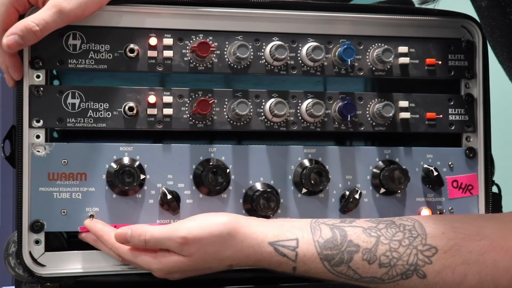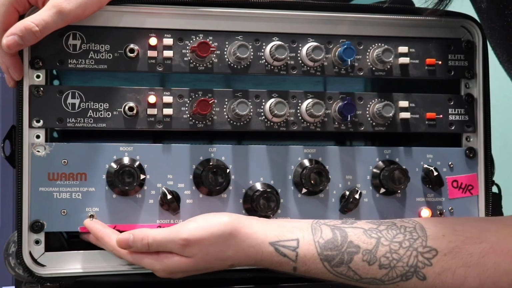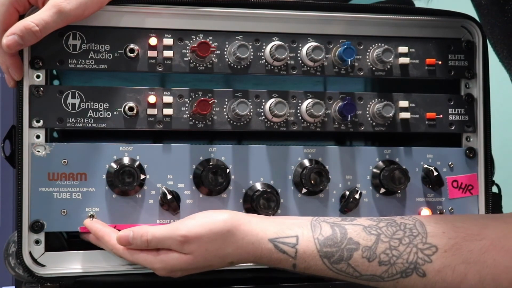So we're in bypass at the minute, and I just want you to listen to the body on the vocal when I pop this in.